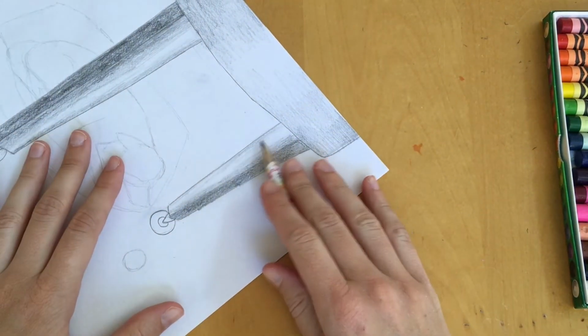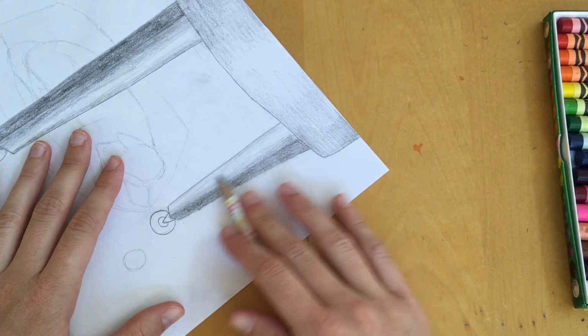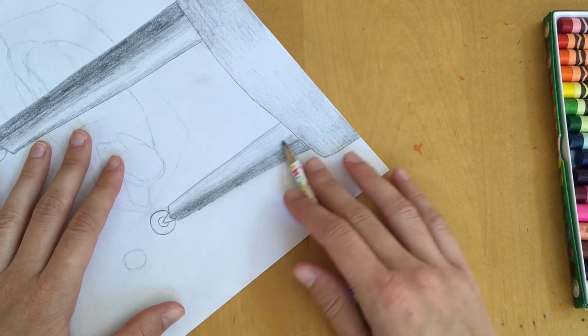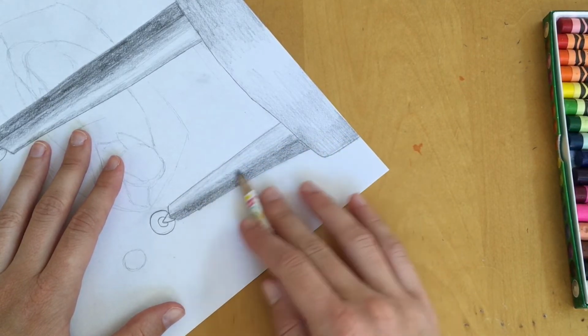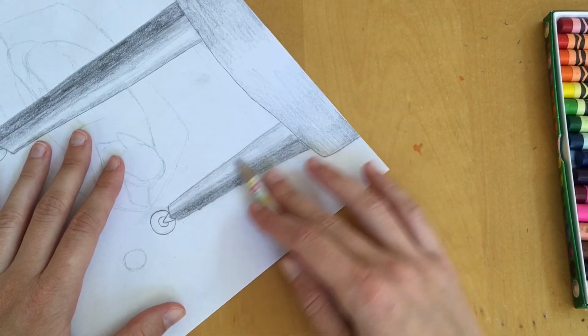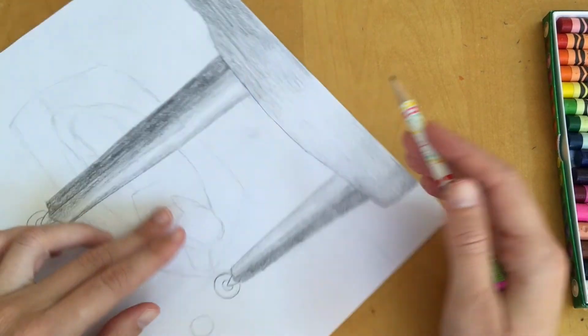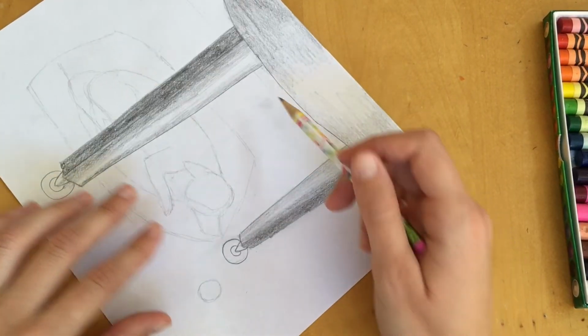And maybe I'll even color in that shine a little bit, as long as I make it just a little bit lighter than the other areas. Make the other areas a little darker than the shiny area. Just keep experimenting, trying different ideas, different techniques until you get the effect that you want.